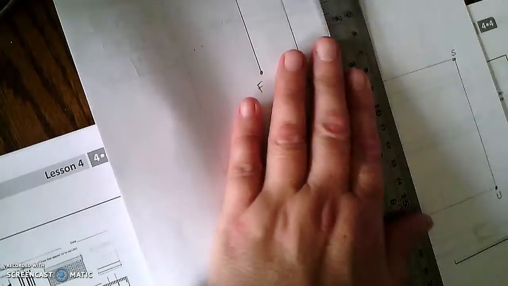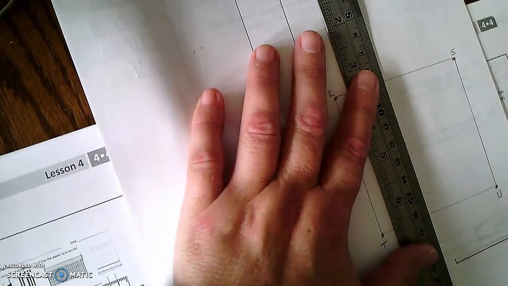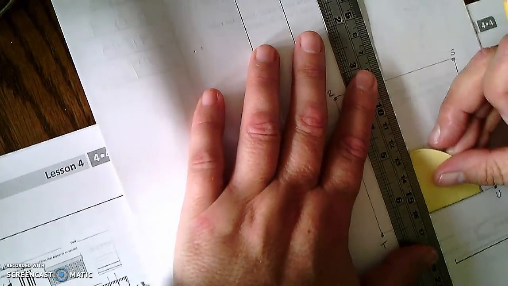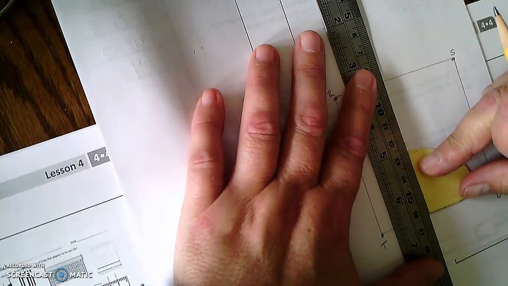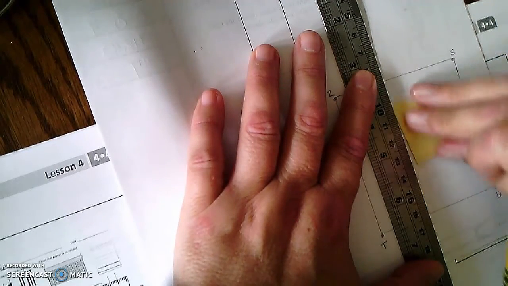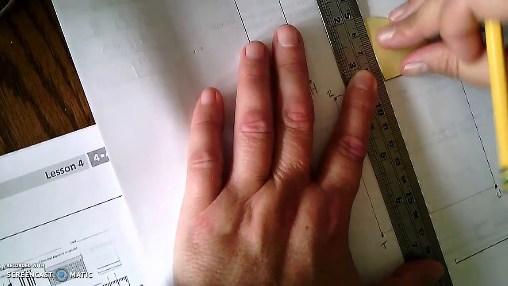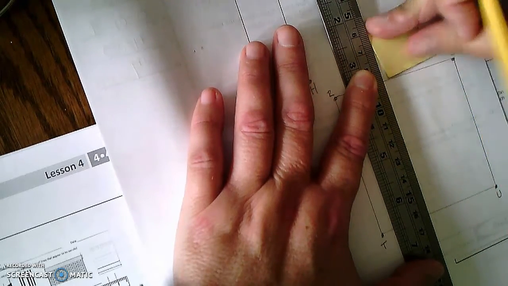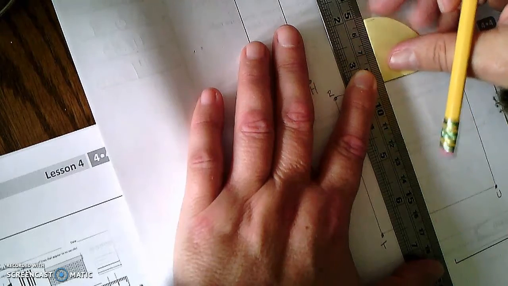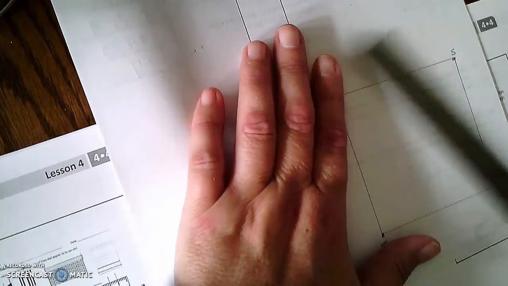So I'm going to take my straight edge. I'm going to line up my right angle template with the first line segment TU, and I'm going to slide it all the way up to the top to line segment RS, and sure enough, those lines are parallel because they both form right angles.